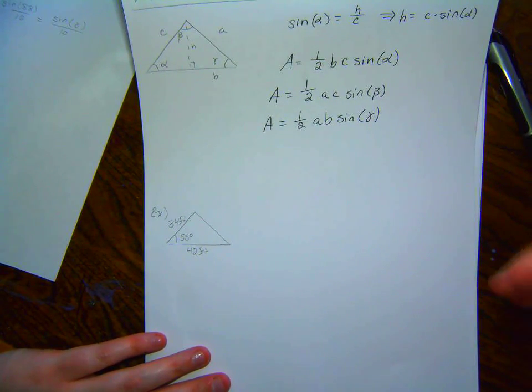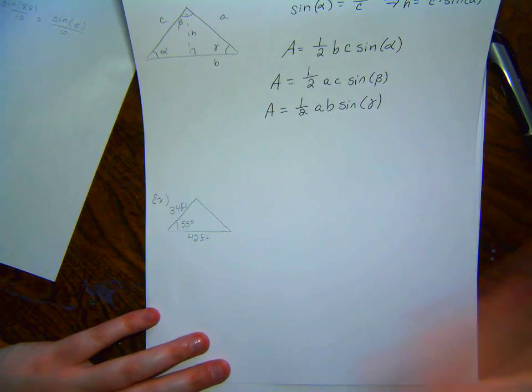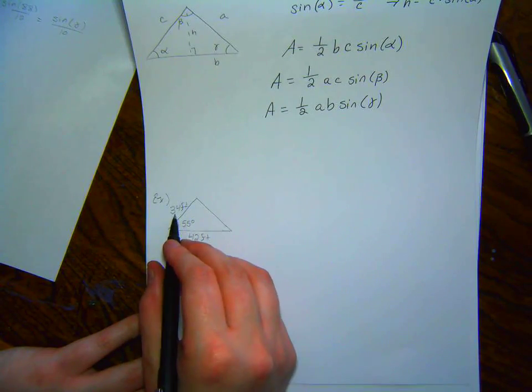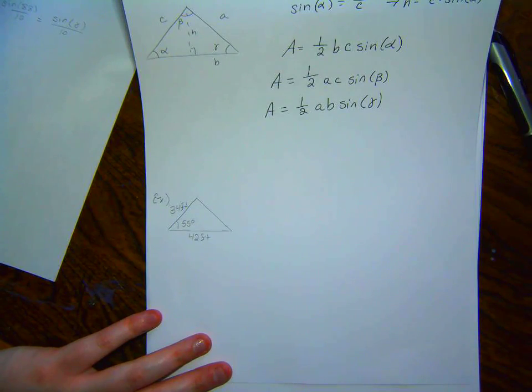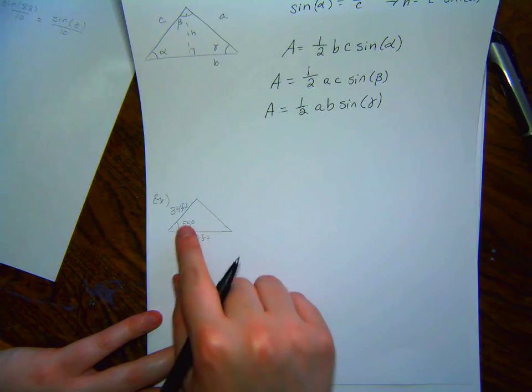Not all lots are perfectly square. We'll get to that in just a second as well. So let's do an example. Let's say that we measured a lot and it's 34 feet by 42 feet and it has an interior angle of 55 degrees. Okay, so I'm not even going to label these because I know I have a side angle side.